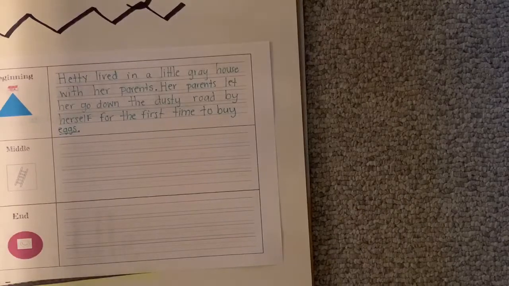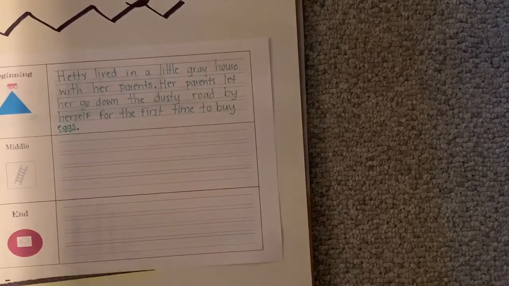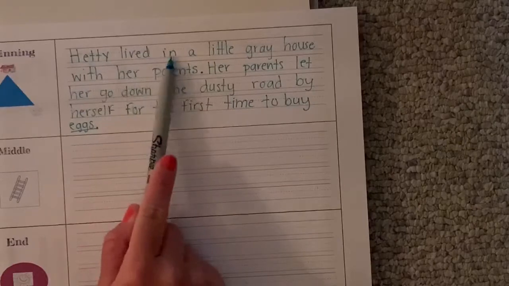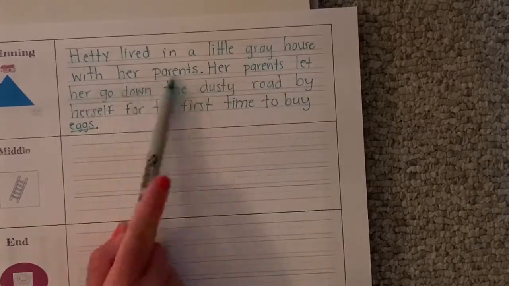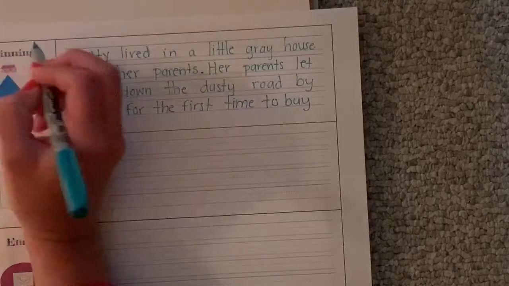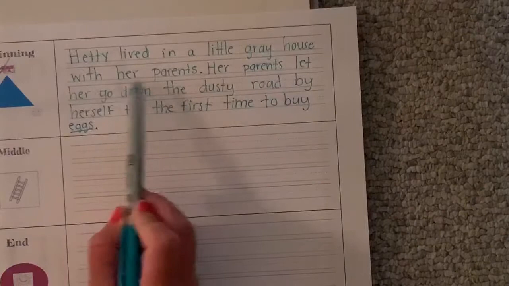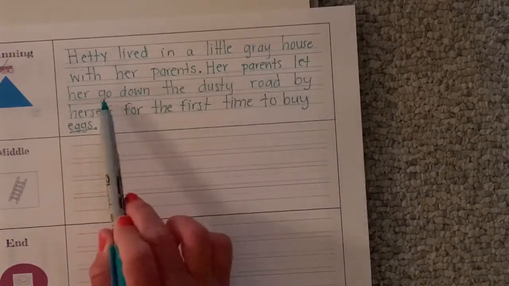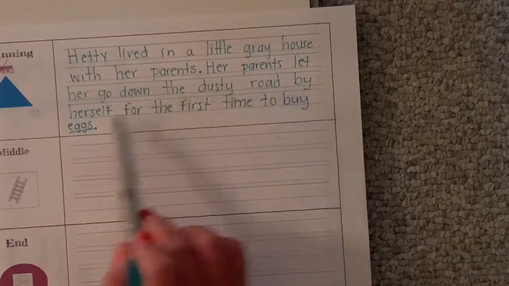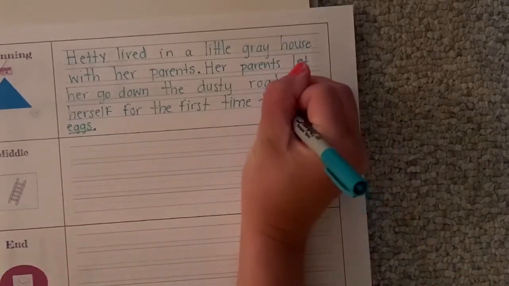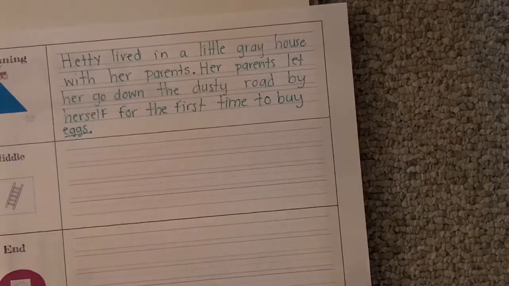So let me read what I wrote about the beginning of the story. I shared in the beginning, Heidi lived in a little gray house with her parents. So I have the setting and characters. Heidi lived in a little gray house with her parents. Her parents let her go down the dusty road by herself for the first time to buy eggs. So we just retold the beginning of the story Down the Road.